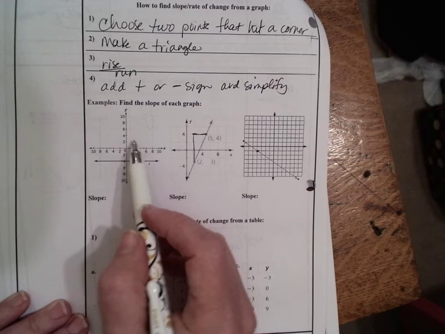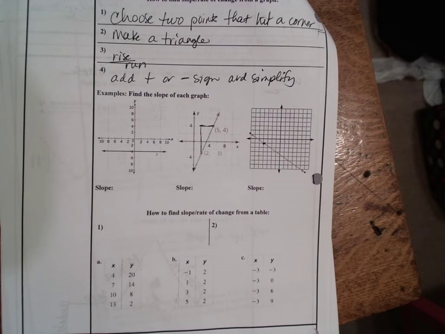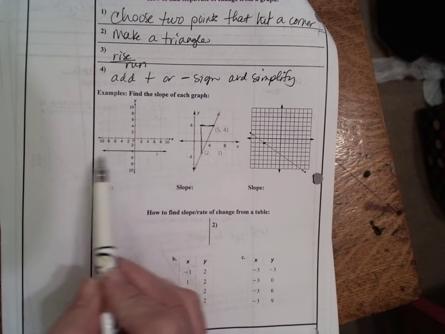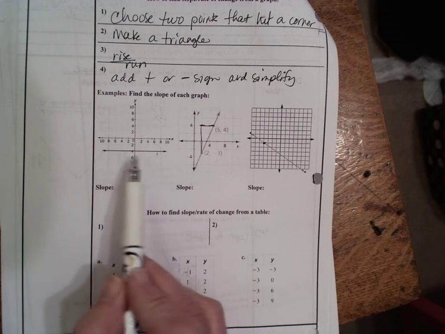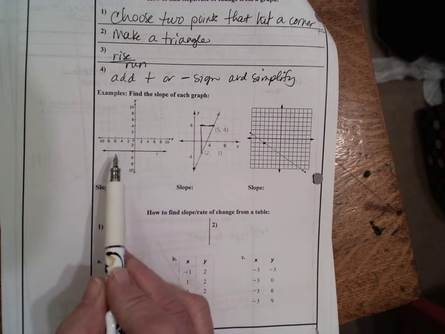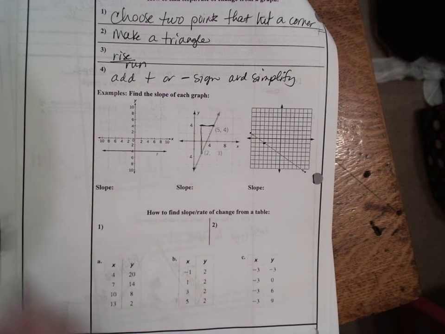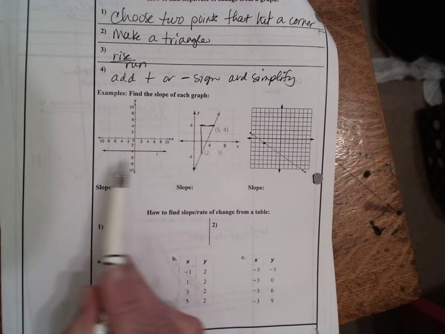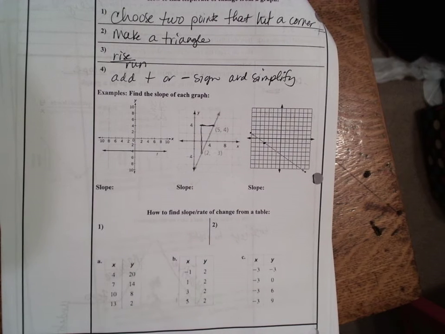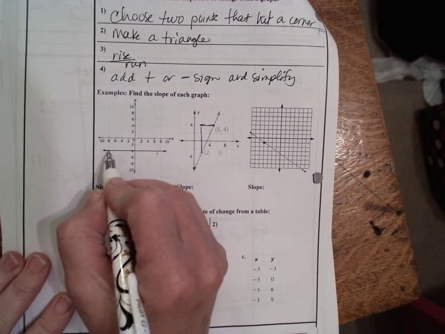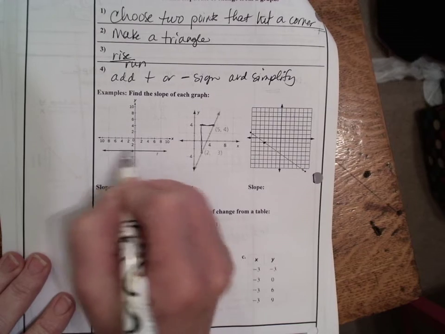So finding the slope of each of these graphs. Okay, just by looking at this graph, if it's going like this, what type of slope is this? Zero. Good. This is just a flat line, which means that for the rise over the run, if we pick any 2 points, it has not gone up at all.